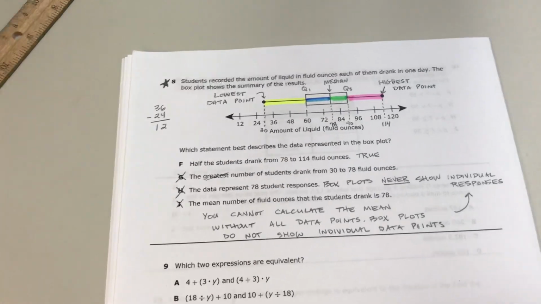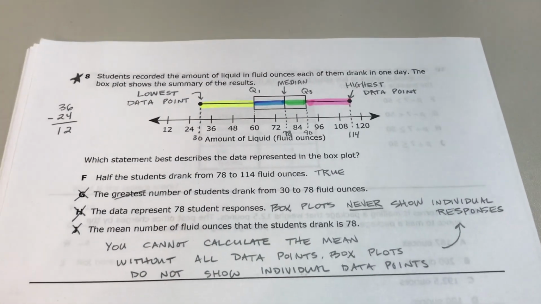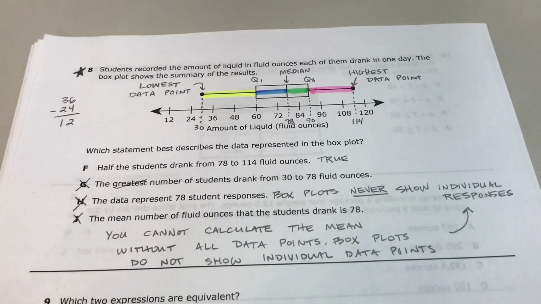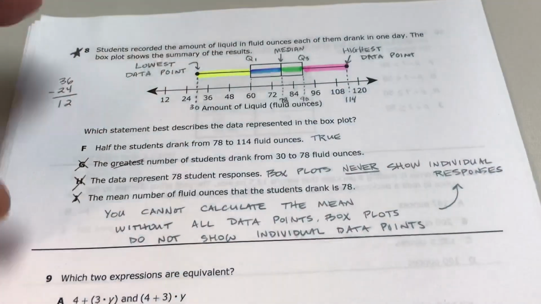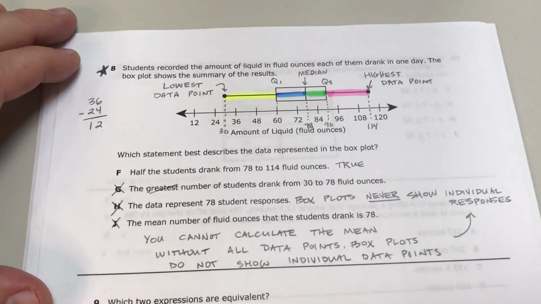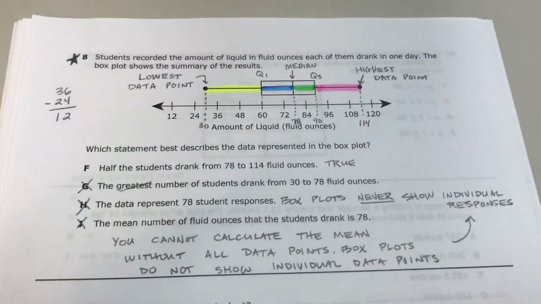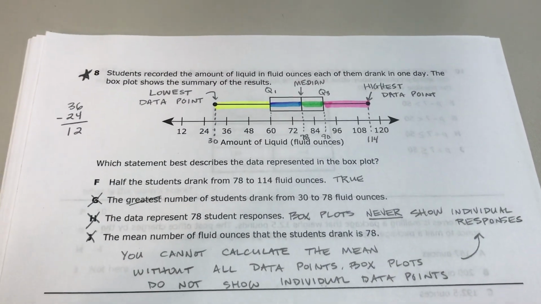Number 8. We have not taught this yet. This will be confusing. It will cause you to be frustrated. So just listen to how I'm going to describe this, and we will talk about this more in class when we get to it. This is called a box plot. You've never seen one before. They're confusing. Students record the amount of liquid in fluid ounces each of them drank in one day.